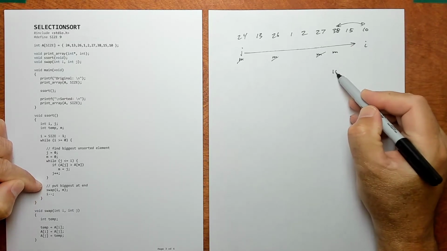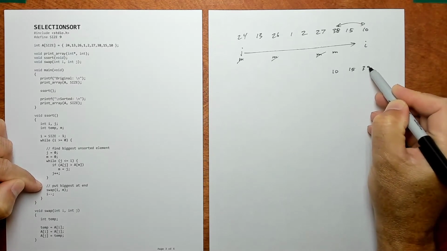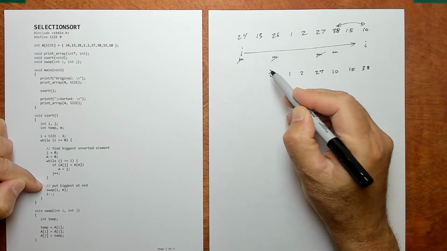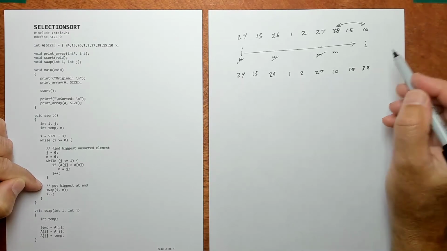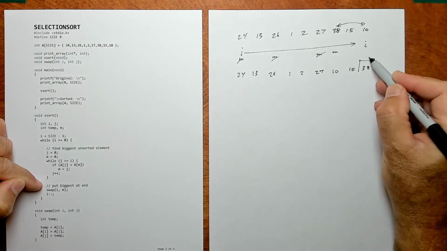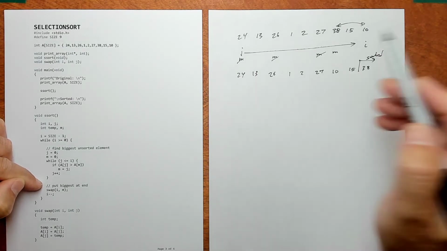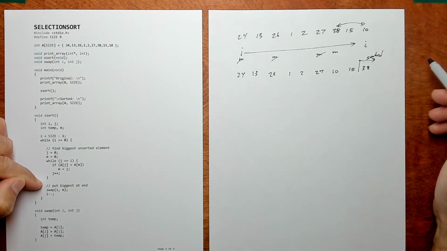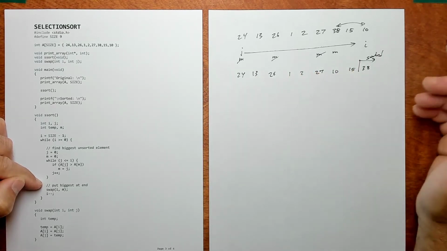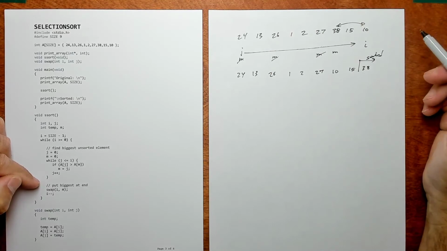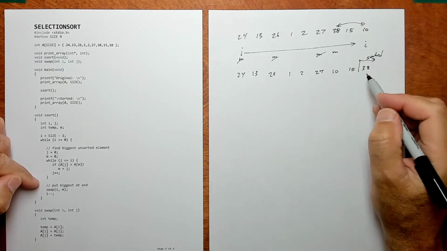So the 10 goes here, 15 stays there, and the 38. And 27, 2, 1, 26, 13, 24. So you can think of this here as the sorted part of the list, and the rest of it is the unsorted list. Then we're just going to scan for the next biggest item and select it and put it at the end of the sorted array.